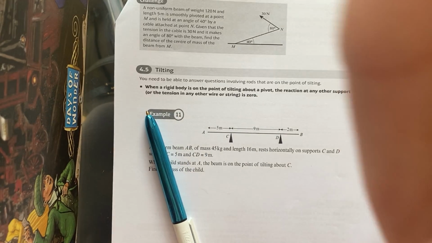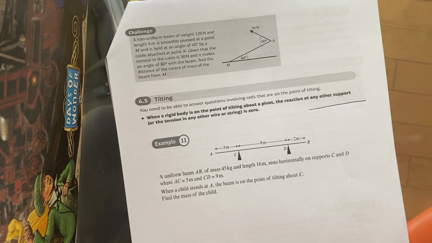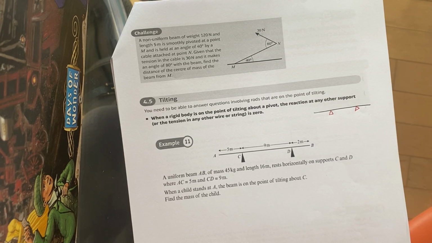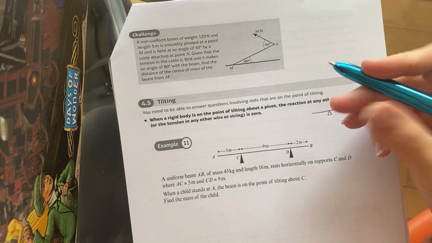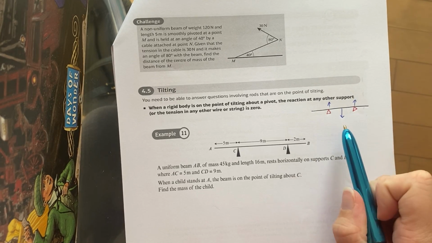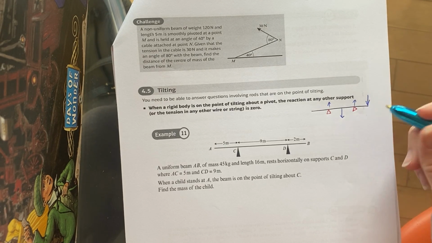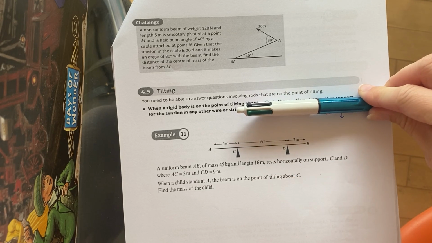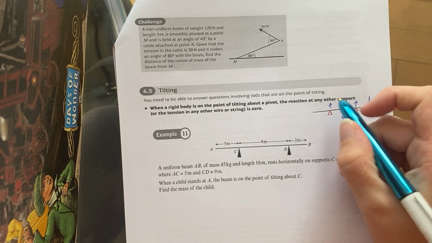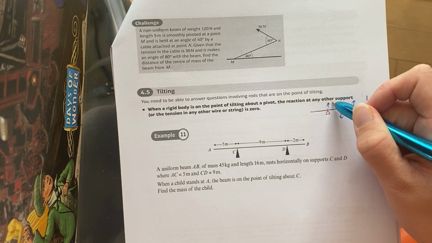What that really means is, imagine here's my beam, and I've got some supports like here and here. Normally, we have a reaction force from both those supports, and we also have the weight of the beam coming downwards. But if I apply a force to this end of the beam, the beam will at some point start to tilt. At the moment that it starts to tilt about that pivot, the reaction force here will go to 0.